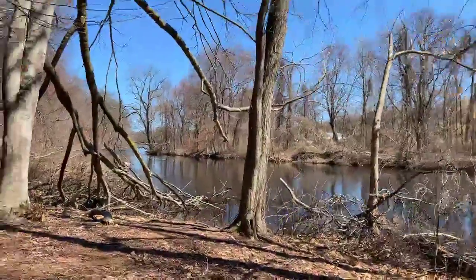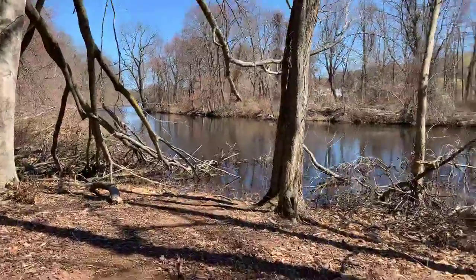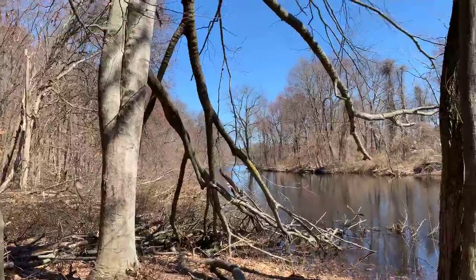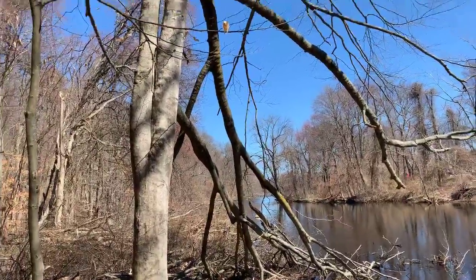And there are some other traits. It's one of the first trees to turn its leaves red in the fall. But boy, there's not many distinguishing characteristics.